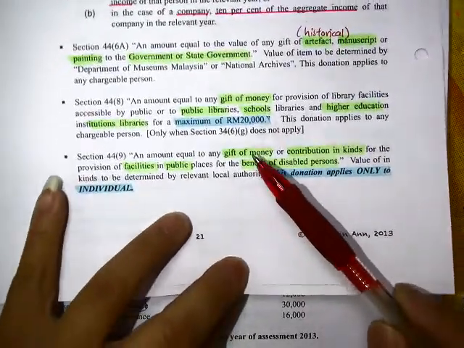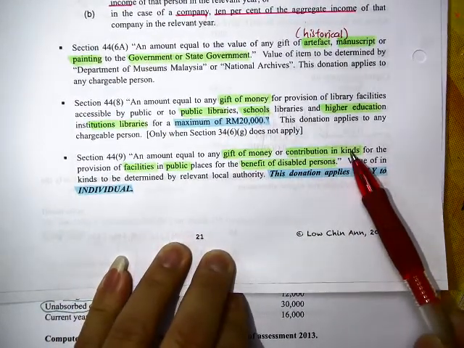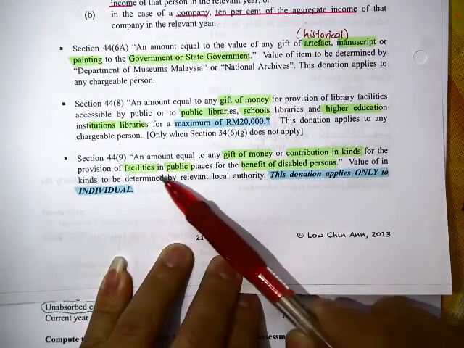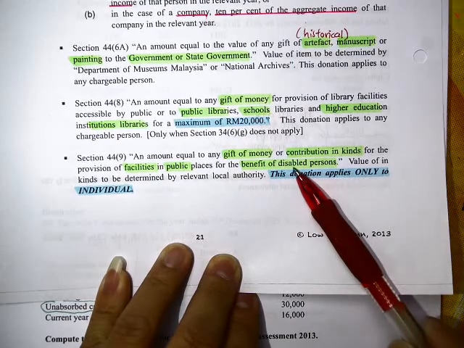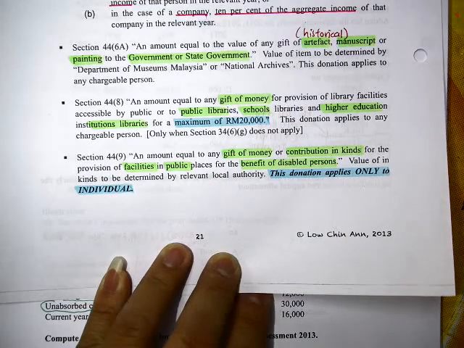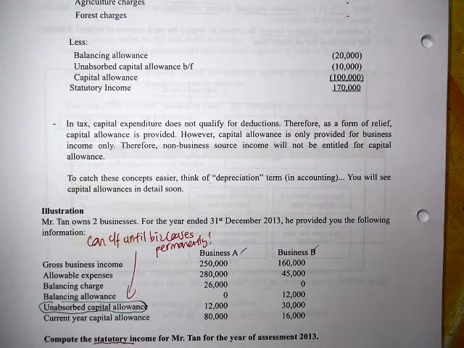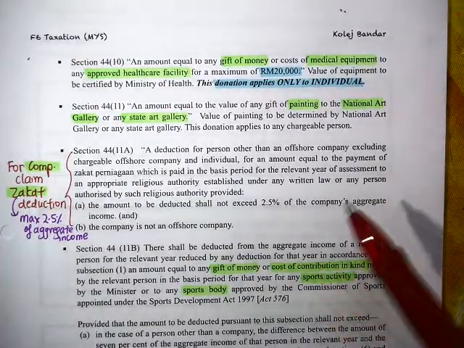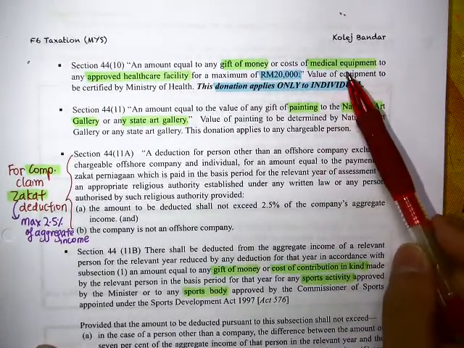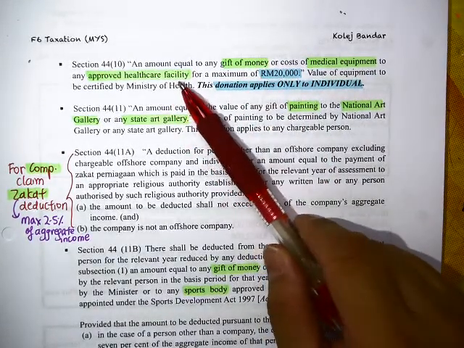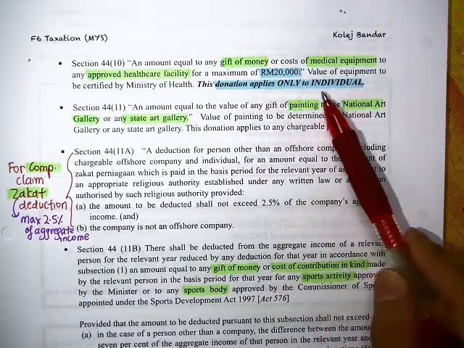Okay? Now we can also donate money or in kind. That means anything can, right? For providing facilities in public that benefit disabled persons. But this one is only for individuals. So if a company does the donation, they have nothing to claim. Okay, see? Now besides this, we also have donating medical equipment or cash to approved healthcare. That means hospitals. Again, there's a limit of 20,000, which also applies only to individuals.